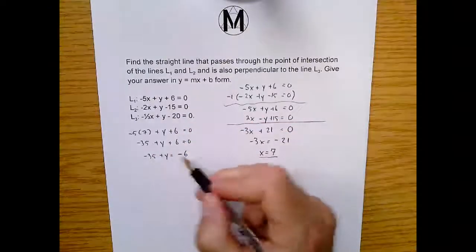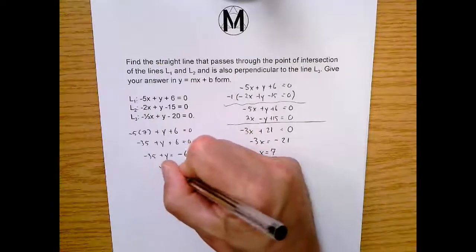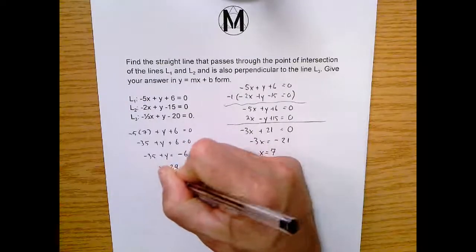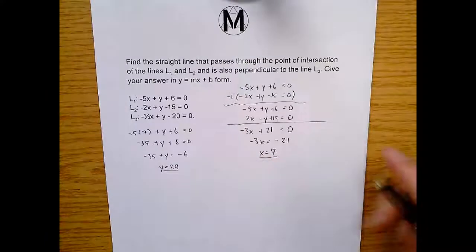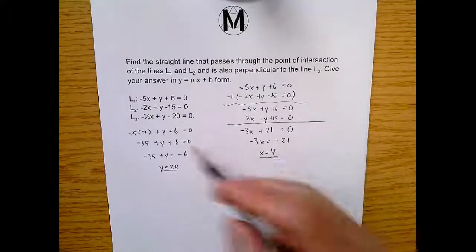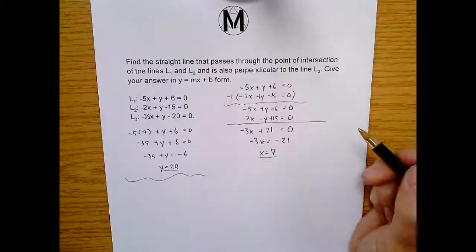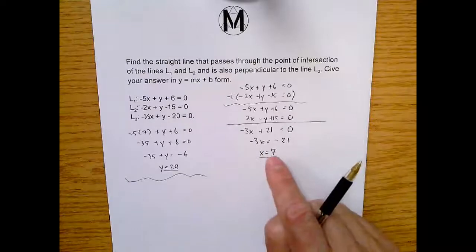And then I add 35 to both sides. 35 minus 6 is a positive 29. So there we go. Now I know that my point of intersection is 7, 29. Now actually I want to do the second line too, just to be safe, because sometimes we make silly mistakes. I did it right here myself, right? So I'm going to quickly double check.